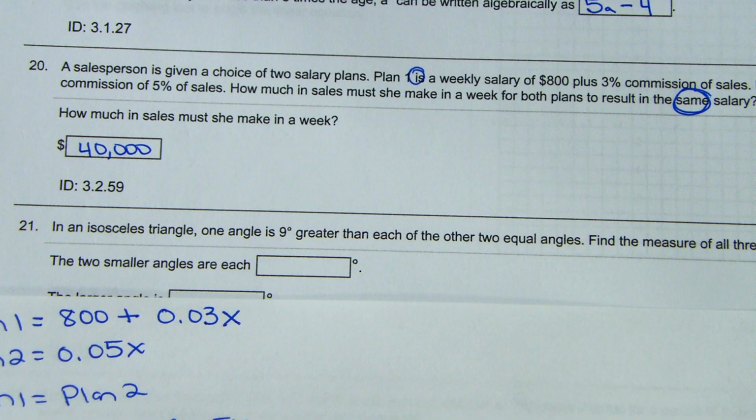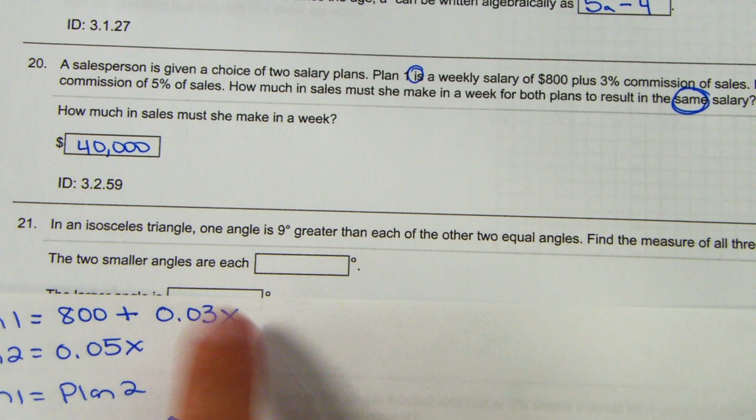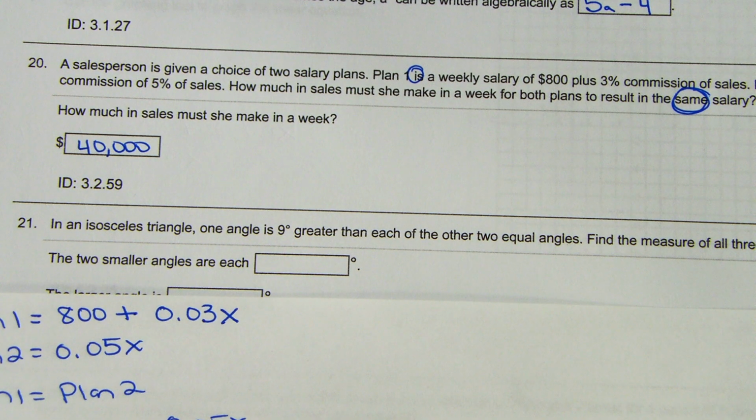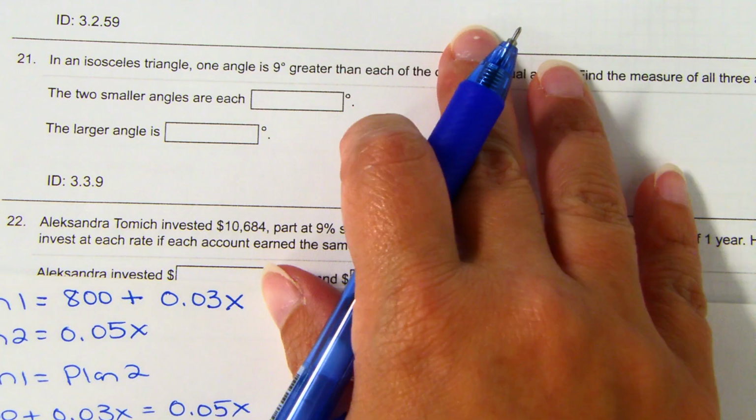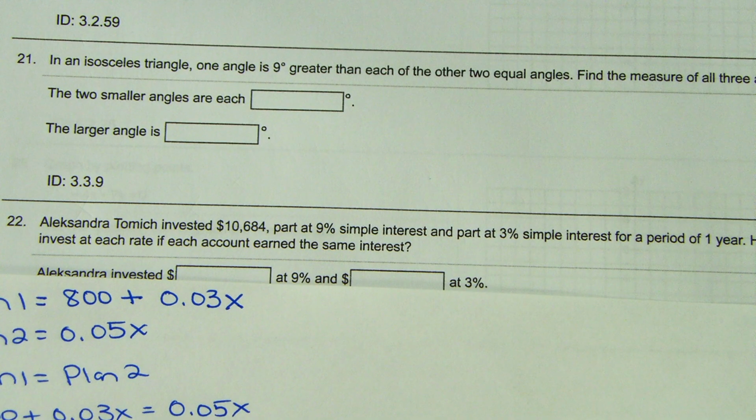So I have x's on both sides, but I have more x's on the right-hand side. So I'm going to choose to subtract the 0.03x over, which gives me 800 equals 0.02x. In order to get my x completely by itself, I would divide by the 0.02. But if I divide on the right by 0.02, I have to divide on the left by 0.02. And if I divide 800 by 0.02, I find out that this salesperson would have to sell $40,000 in product or whatever it is they're doing in order for these two plans to be the same.